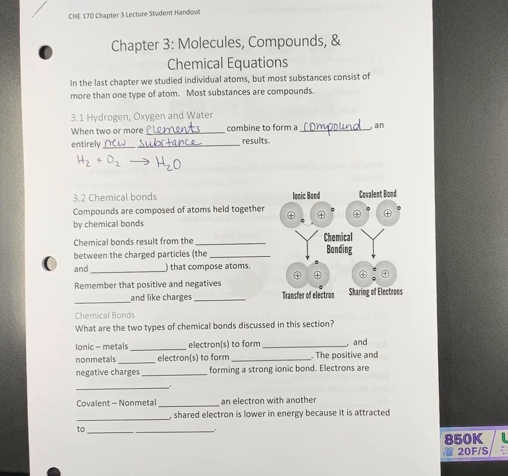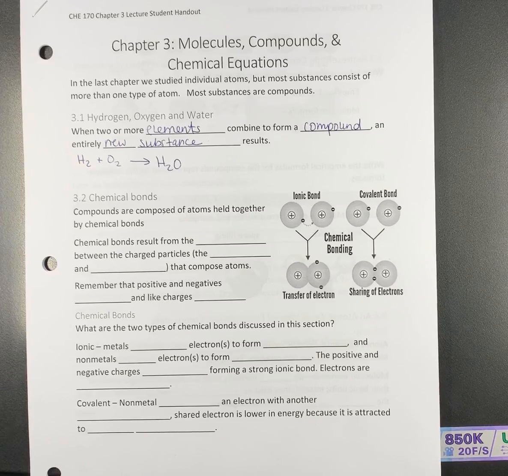So here's a rundown of some things we're going to do in this chapter. We're going to talk about how to represent compounds, how to name compounds, that is important, how to talk about different types of compounds, how to write equations, and how to calculate the composition of compounds. So notice I said calculation at the very end. So we're not going to be calculating for a while.